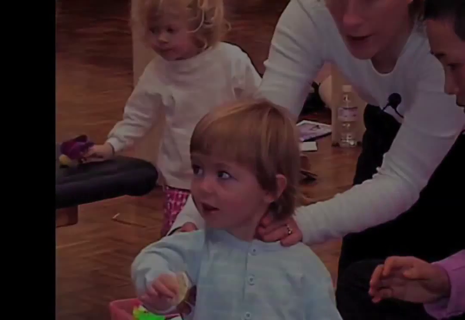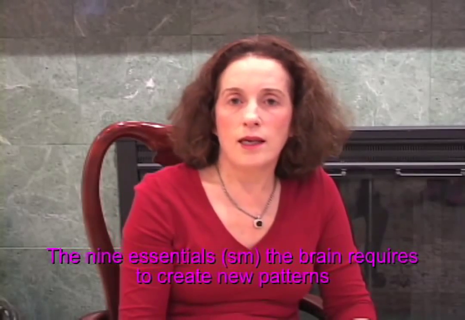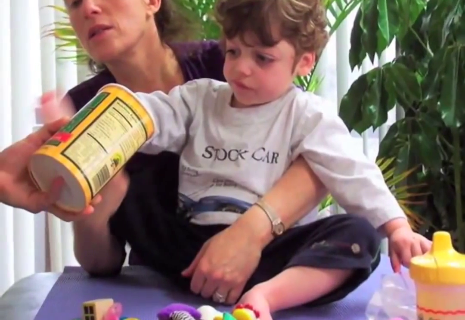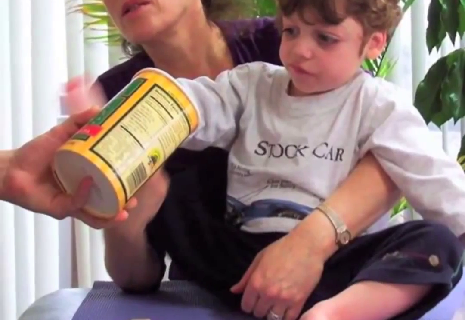I have identified 9 basic requirements, which I call the 9 essentials, that when the brain is presented with those essentials, it gets the information it needs in order to begin forming patterns very quickly and very efficiently. And with children, it is done even faster than with adults. The first and most fundamental essential is what I call movement with attention. Movement helps the brain both grow and organize.